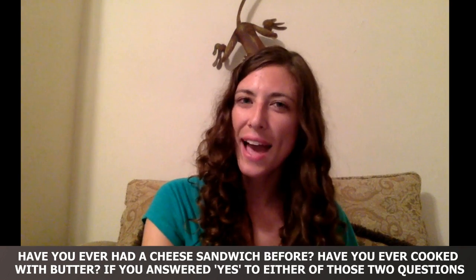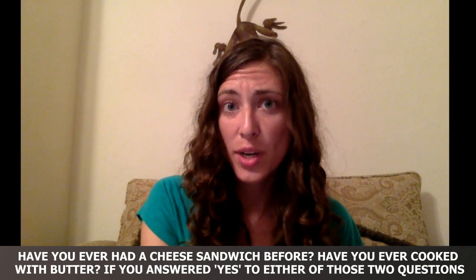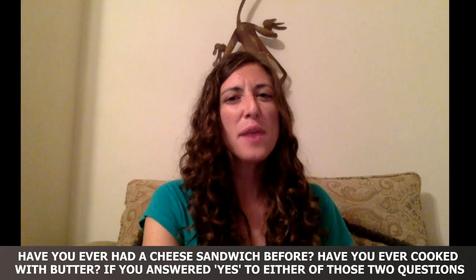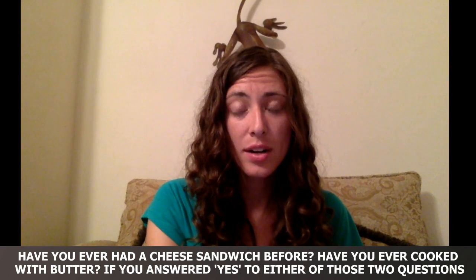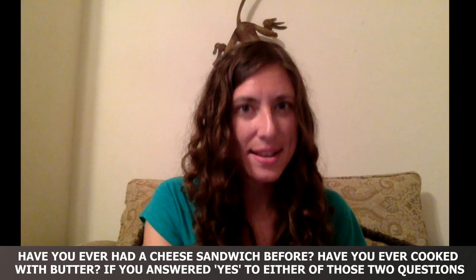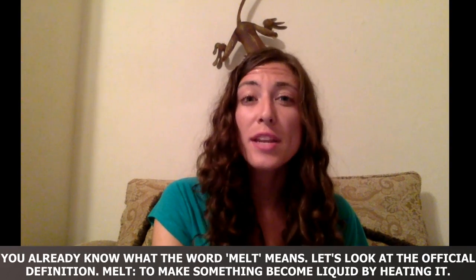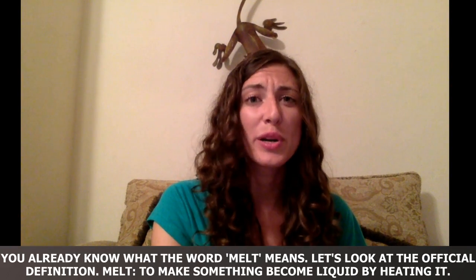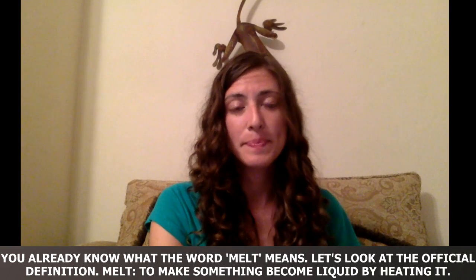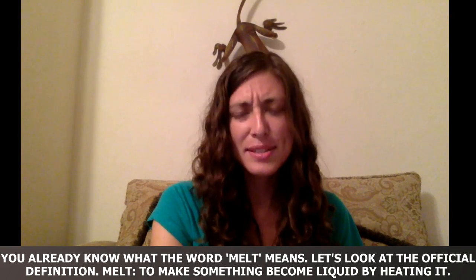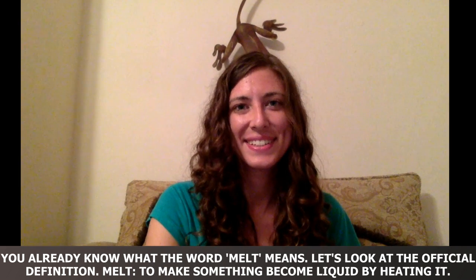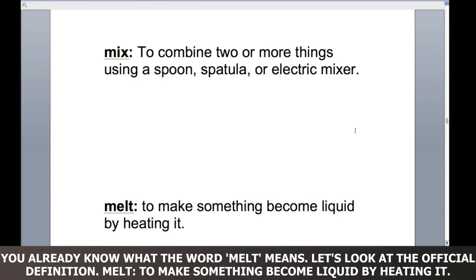Have you ever had a cheese sandwich before? Have you ever cooked with butter? If you answered yes to either of those 2 questions, you already know what the word melt means. Let's look at the official definition. Melt, to make something liquid by heating it.